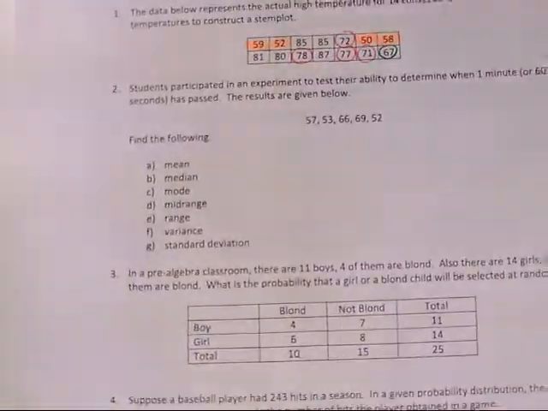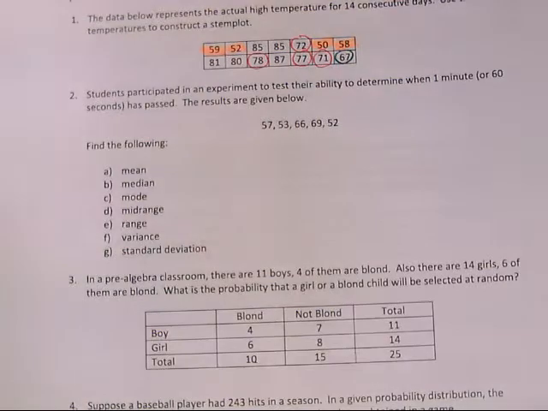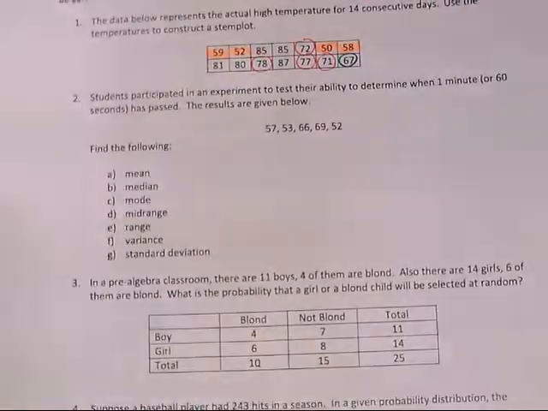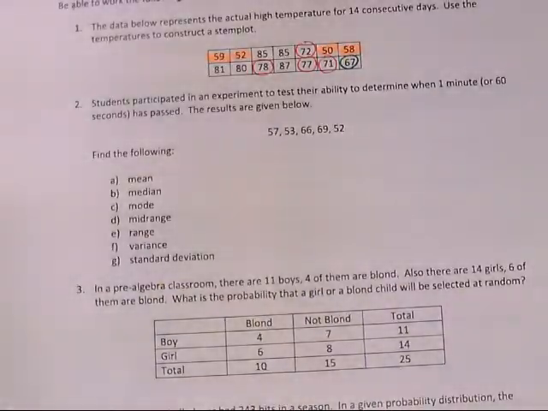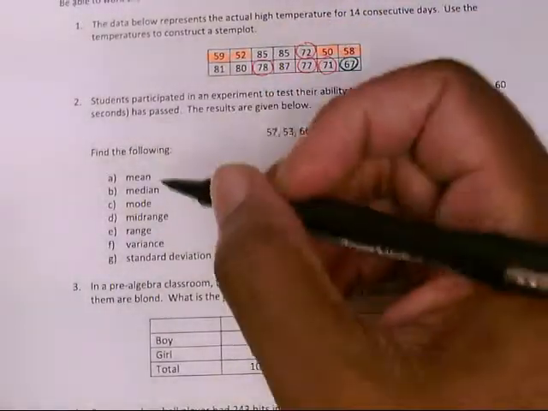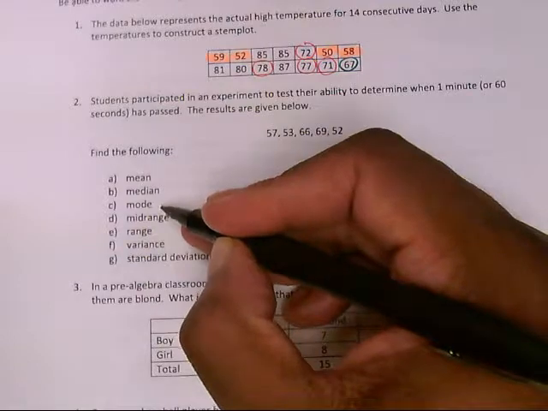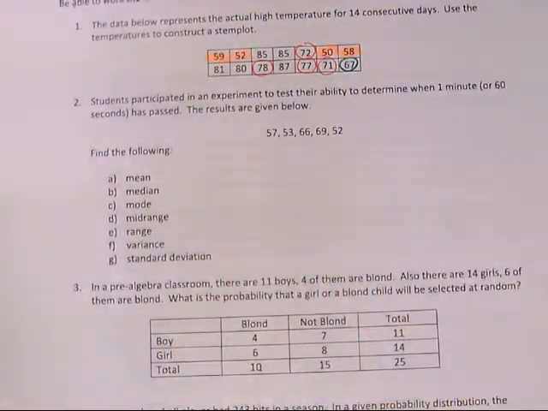Number 2. Students participated in an experiment to test their ability to determine when 1 minute or 60 seconds has passed. The results are given below, and you have the 57, 53, 66, 69, and 52. And here we're going to find the following. We're going to find the mean, the median, the mode, mid-range, range, variance, standard deviation.